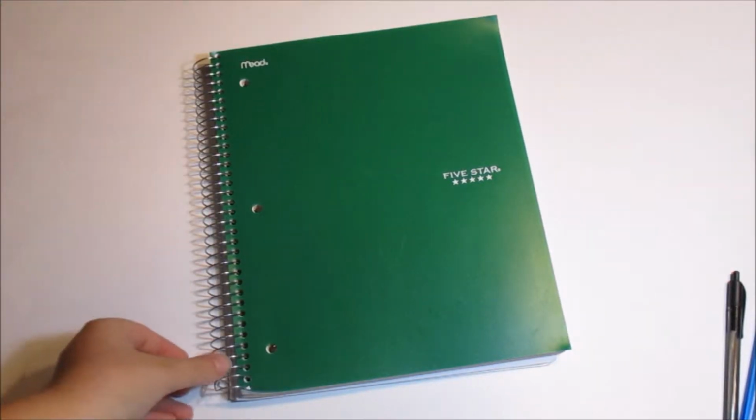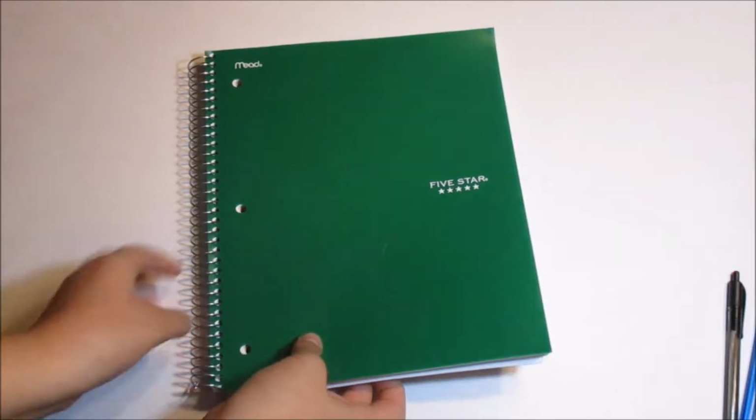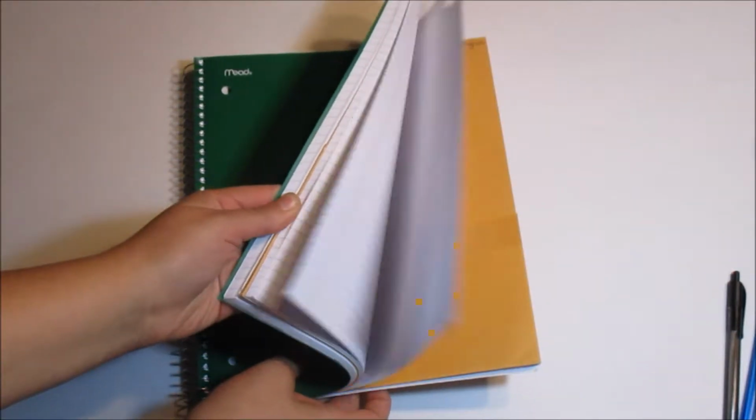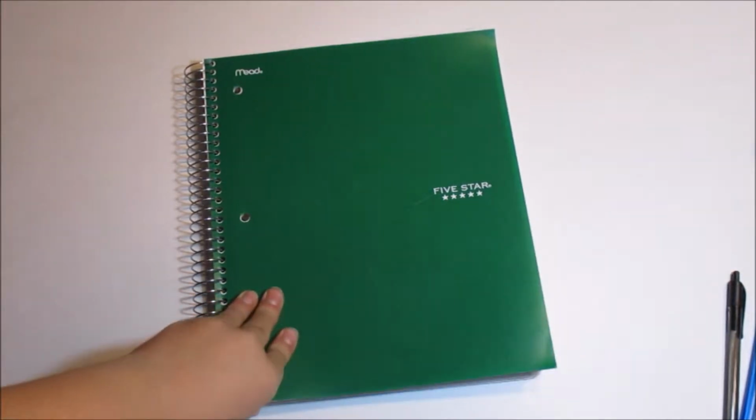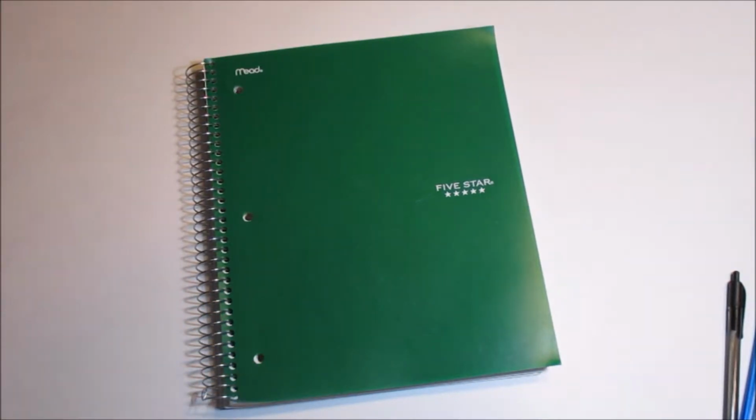So to take notes, I like to use notebooks. Usually I'll use a multi-subject notebook. This is my one for my B days. And some days I have more than one class, so I also use a single subject notebook. But I always use a notebook.